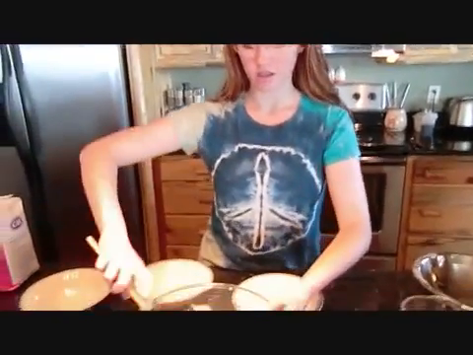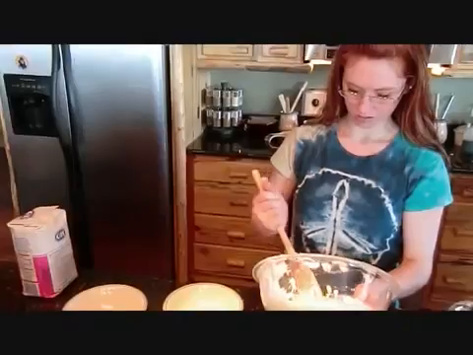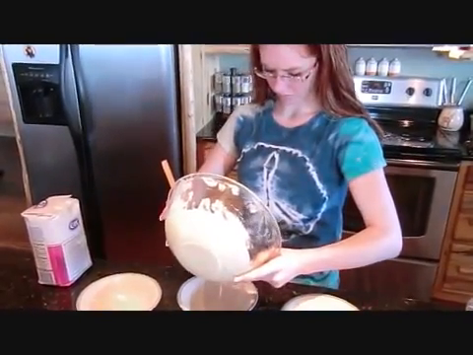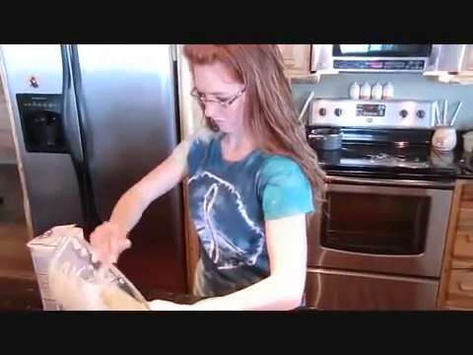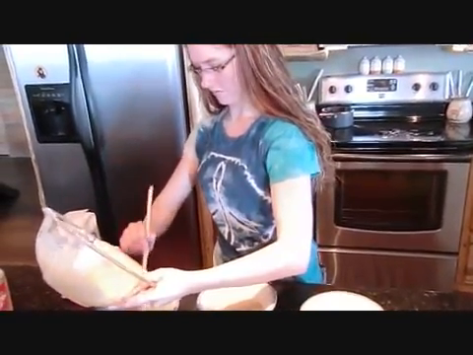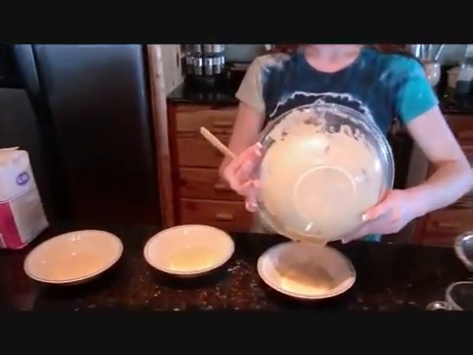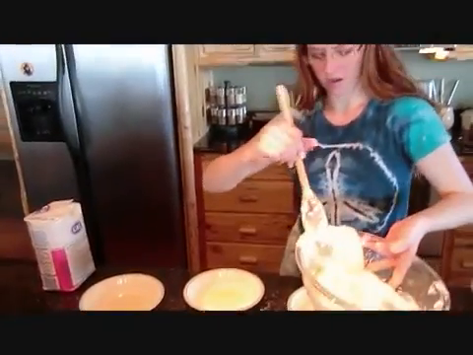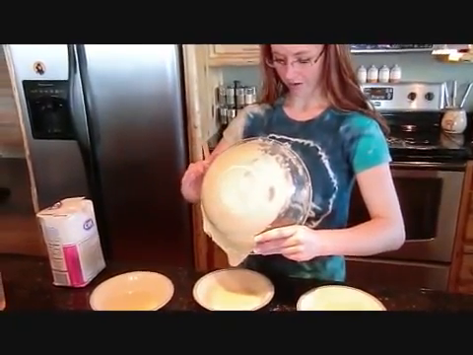Okay, I'm going to add this into the 3 equal bowls so it will cool faster. And I'm going to add the dye to them so that they will mix easier, because it'll probably be easier to mix when they're hot rather than cold.